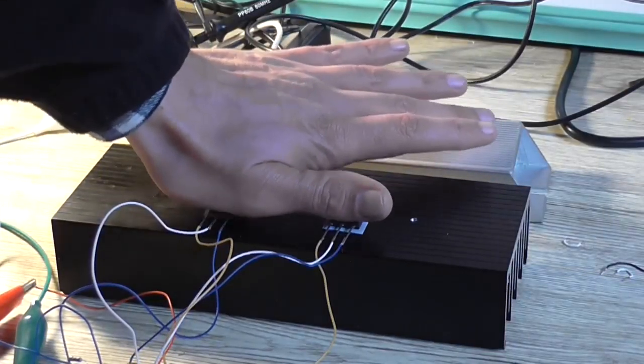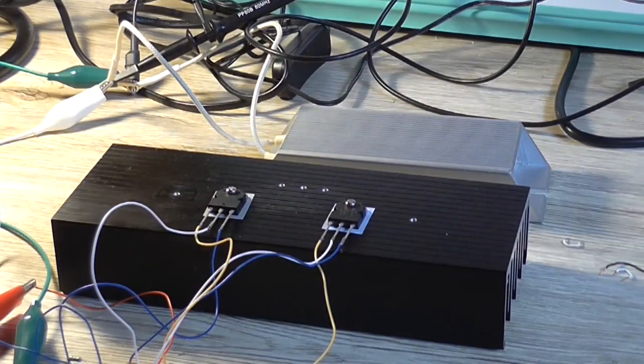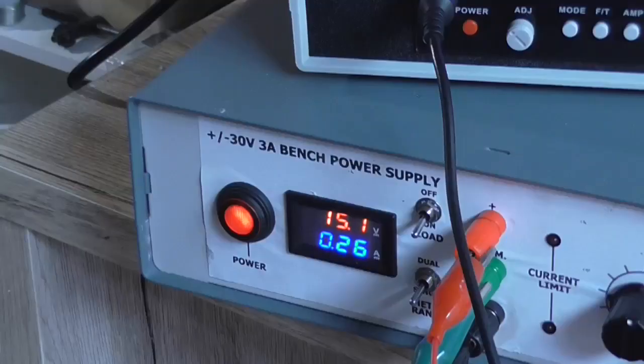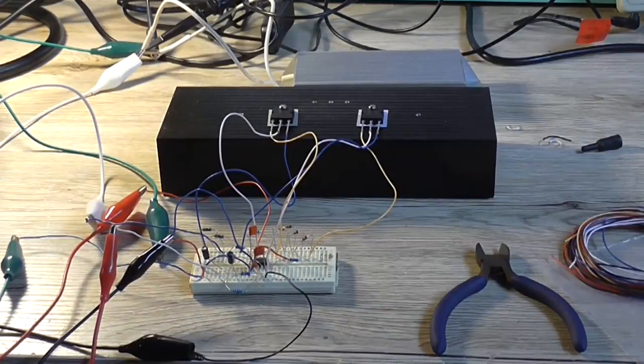These transistors are not getting hot, neither is the dummy load. I mean, 1.3 watts is not a lot. So the concept works, and currently with it running at full power, we're drawing close to 300 mA. Yeah, pretty close to 300 mA. It's 250 mA, something like that. So as a headphone amplifier, it'll work fine.